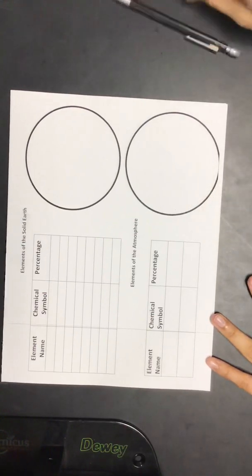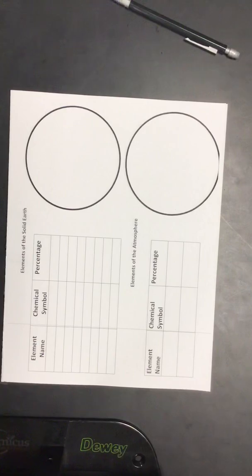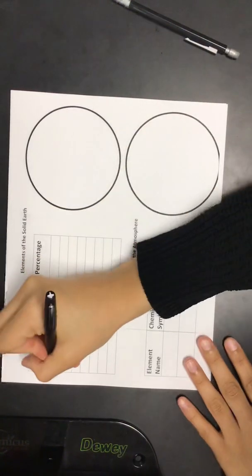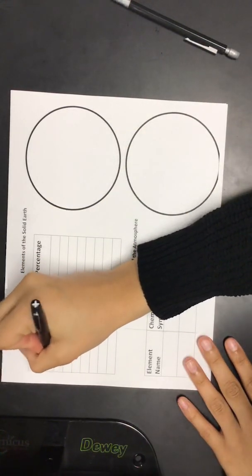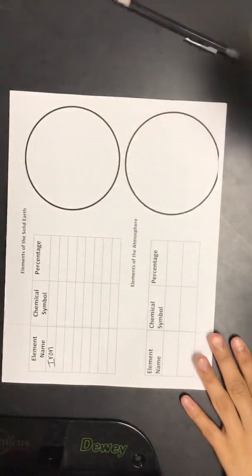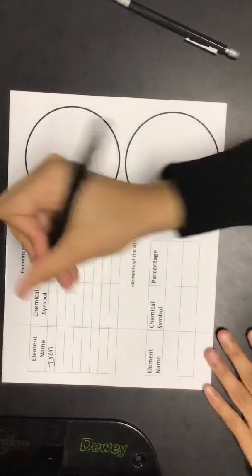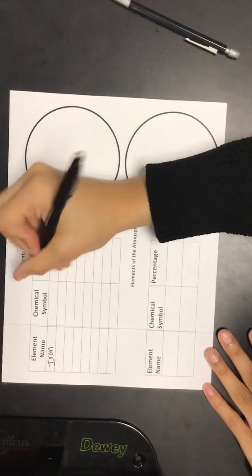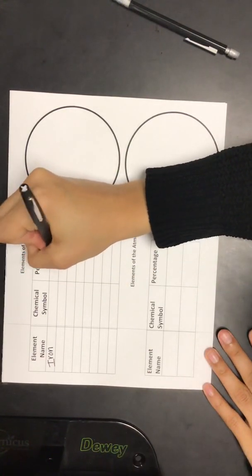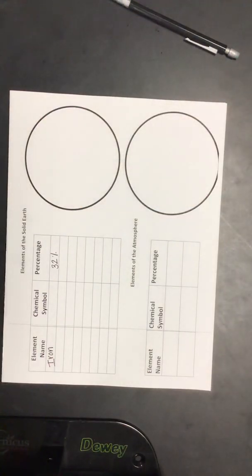So the first element that makes up solid earth, and we have the most of, is iron, okay? Iron is found in our inner and outer core. Those both are completely made of iron. Our whole earth, 32% of our whole earth is made of iron. So about a third, all right?